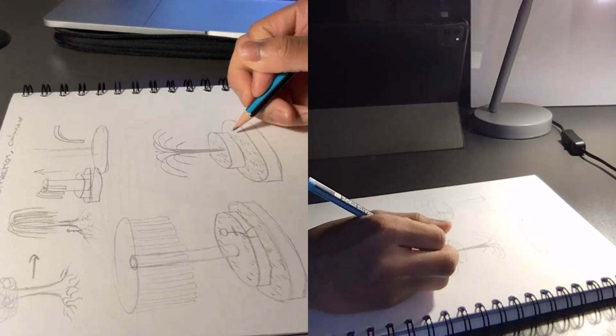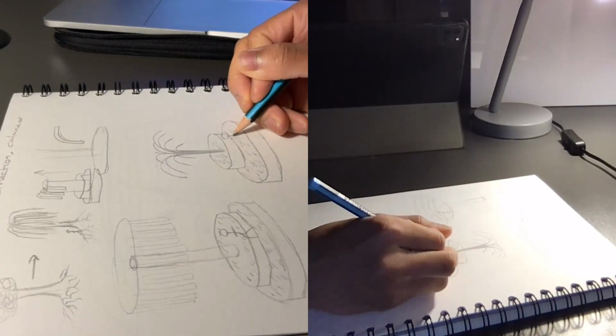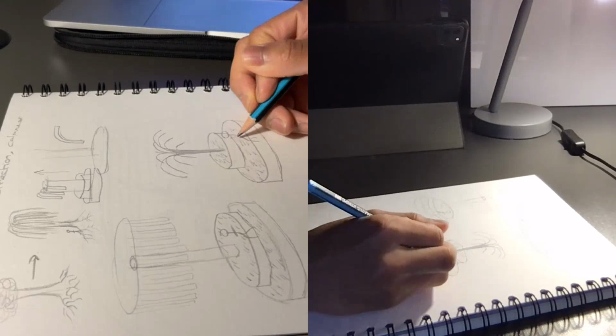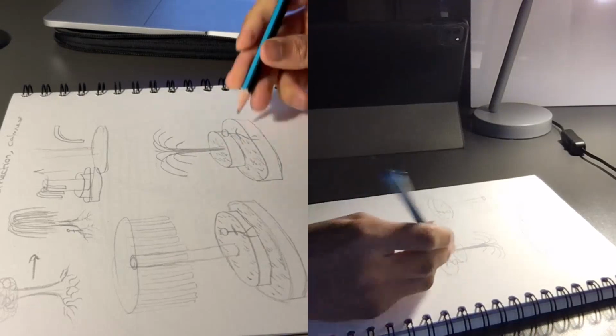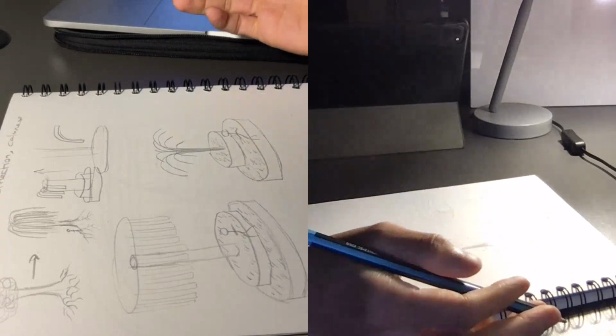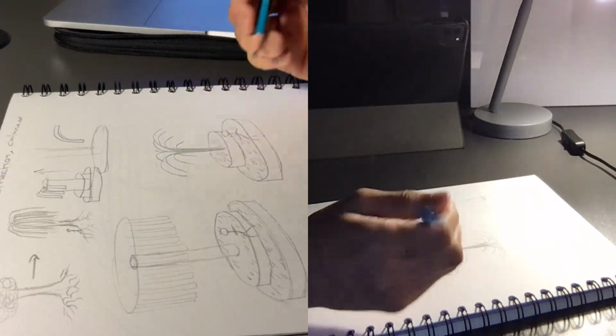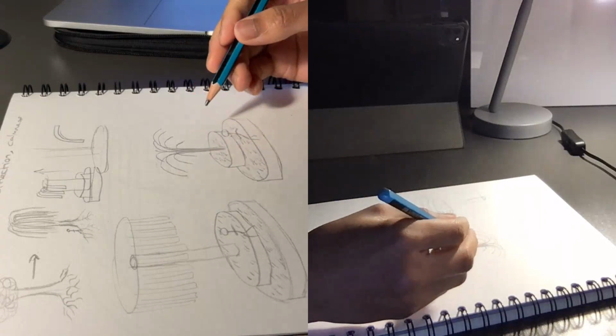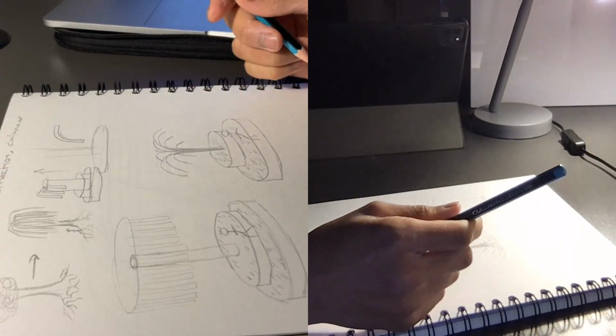So if the person was sitting down here, okay, I did the scale not right, but it's fine because it's just a concept. Okay, that is not good because it's too small.